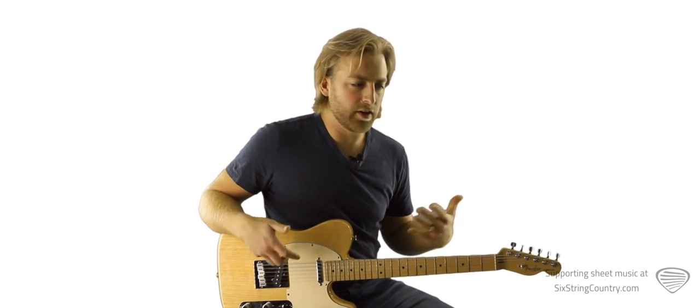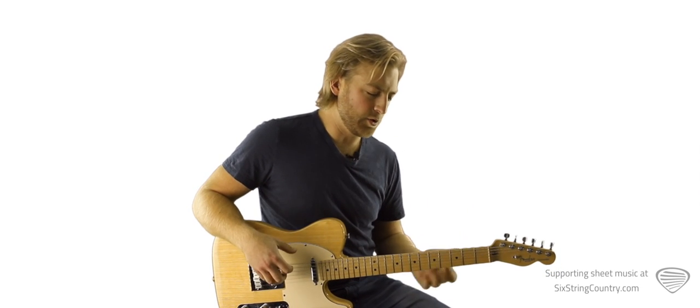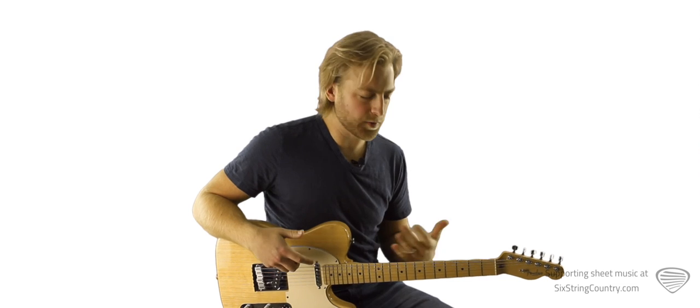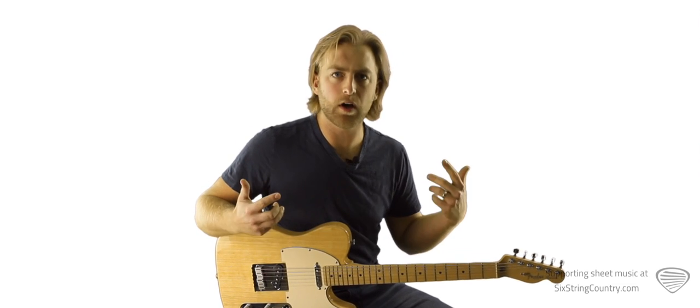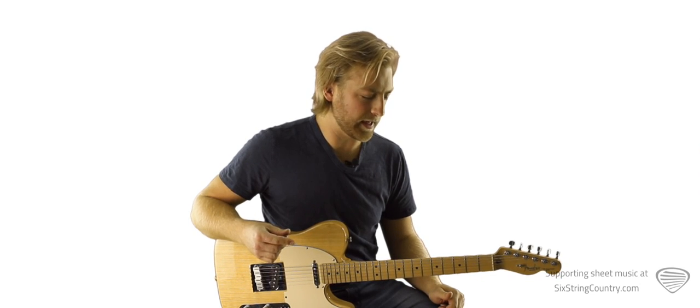So hopefully that's starting to make sense. The more you practice using those octaves and incorporating them into your playing, the more comfortable they'll be, and the faster these mental shortcuts will fire off in your brain. Let's do one more before we call it good. Let's try a G note.